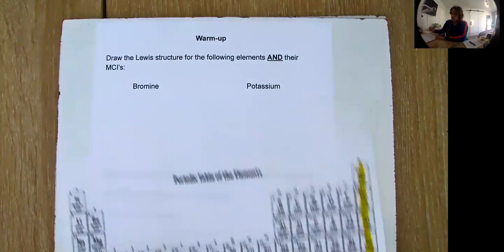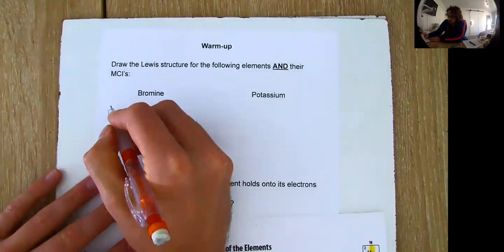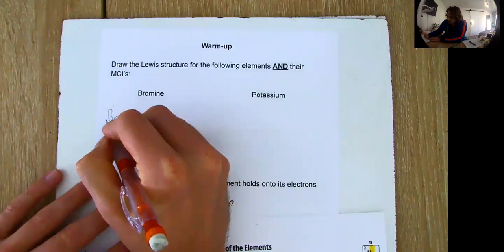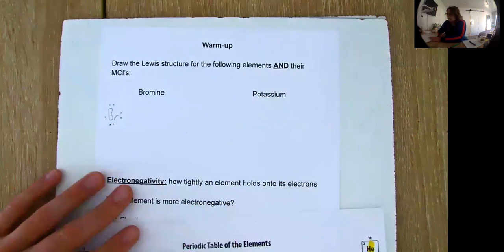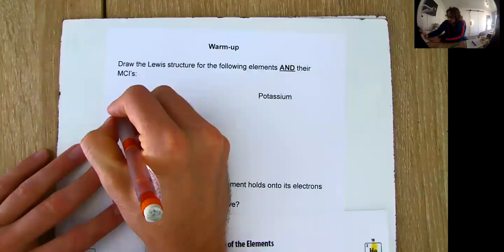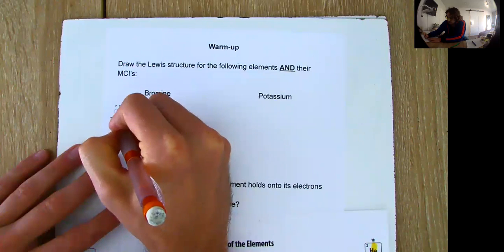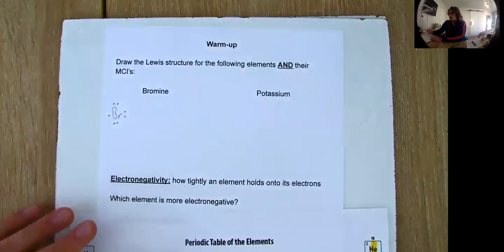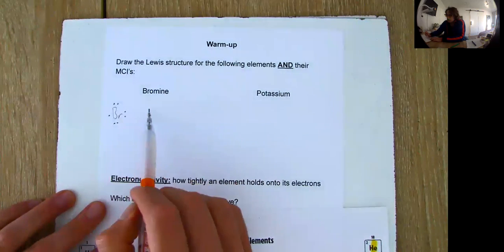So what we're going to do is draw the Lewis dot structure. So that means we've got to do Br and draw 1, 2, 3, 4, 5, 6, 7. And that is the Lewis dot structure for bromine. Make sure those are visible for you. 7 dots only, not 8, not 6, must be 7. Okay, now we want to draw the Lewis dot structure for the MCI of bromine.